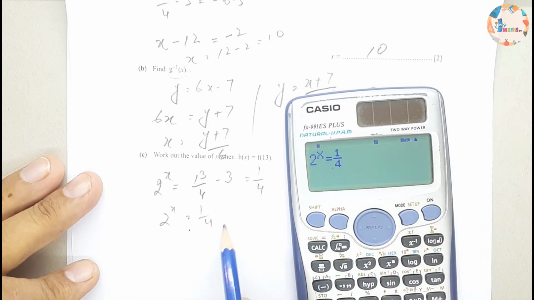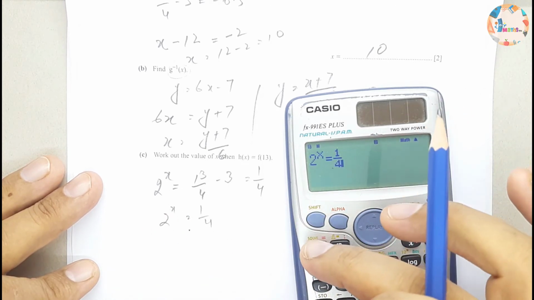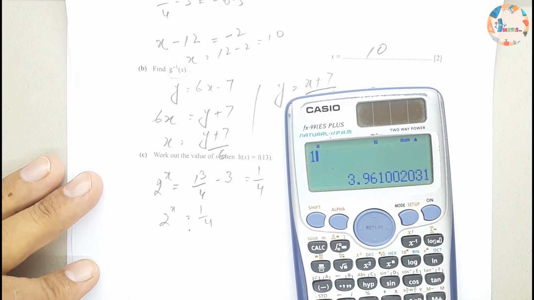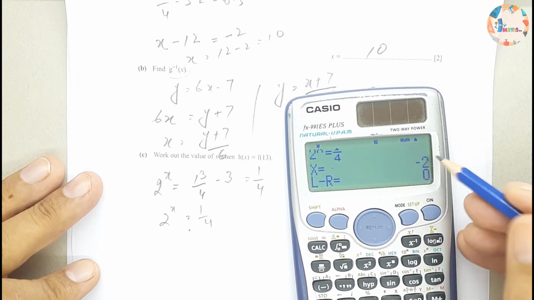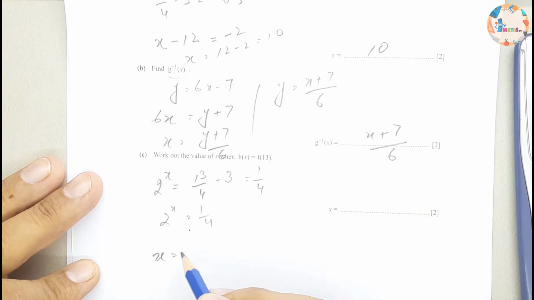And after typing this one, you will press shift solve for x is equal to 1, and you will get this one. Wait for 1 second, 2 seconds, maybe 3-4 seconds. Now you got -2, so you can write x is equal to -2 and directly write here -2.